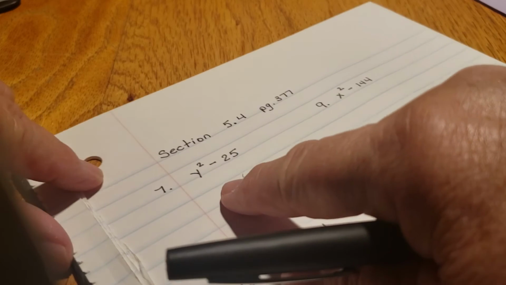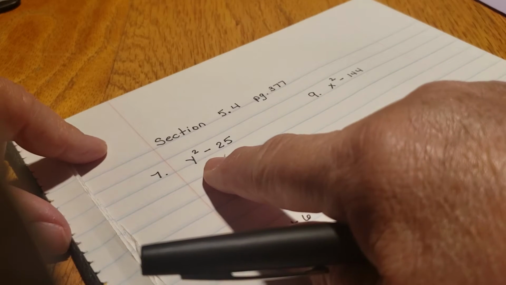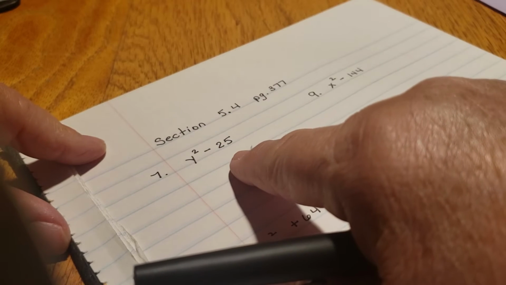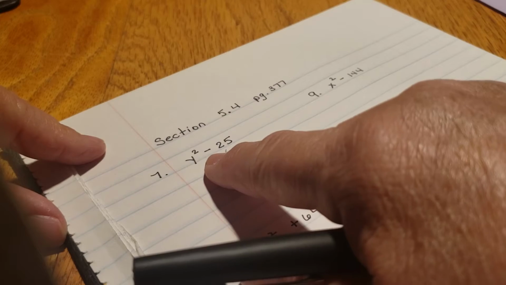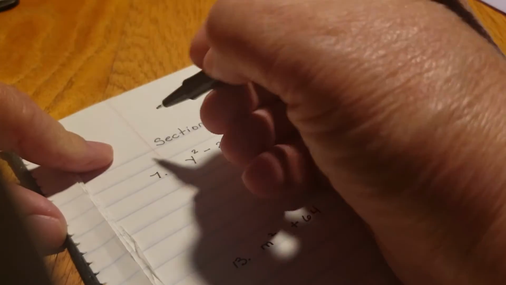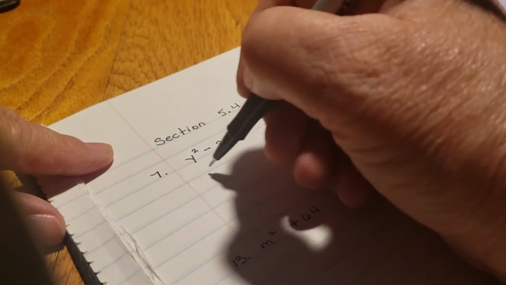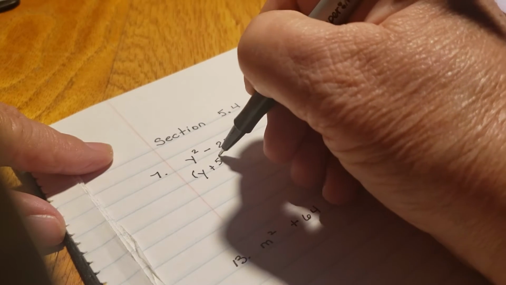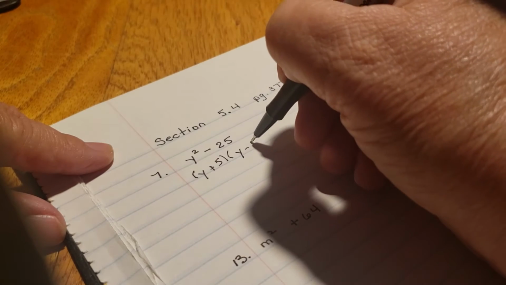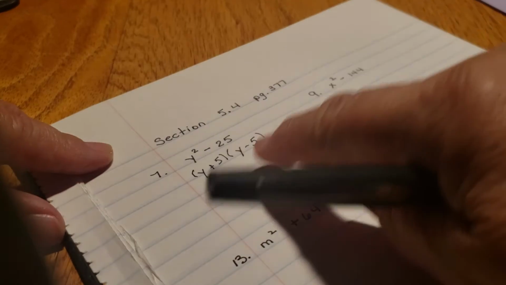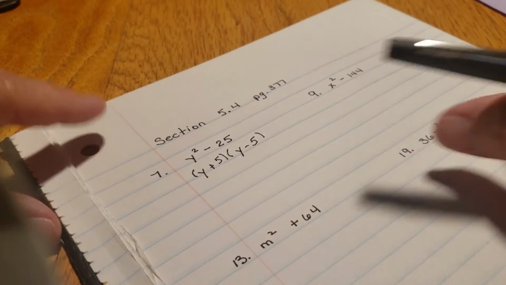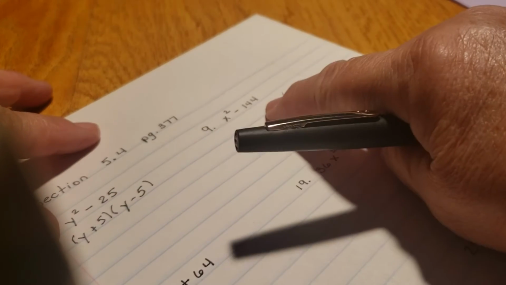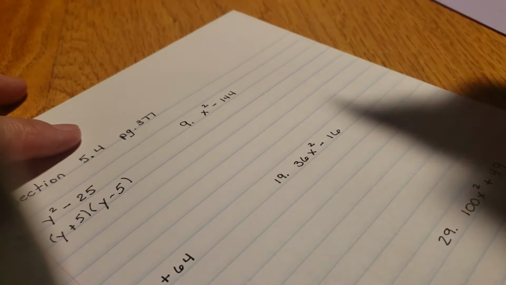And I'm going to start with number 7, which is y squared minus 25. They are both perfect squares, and there is a minus in the middle. So I factor it as y plus 5 times y minus 5, the sum and difference of the two square roots.